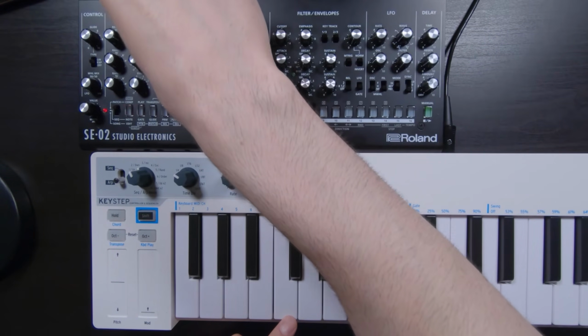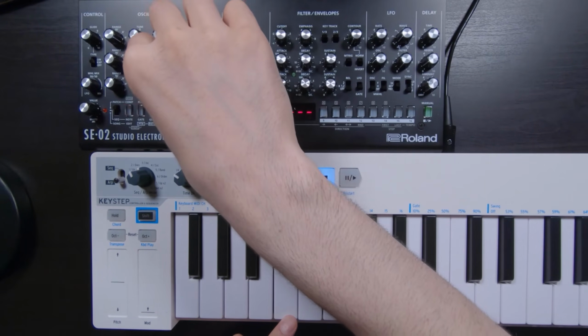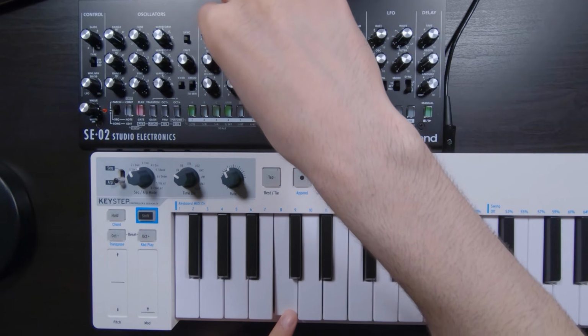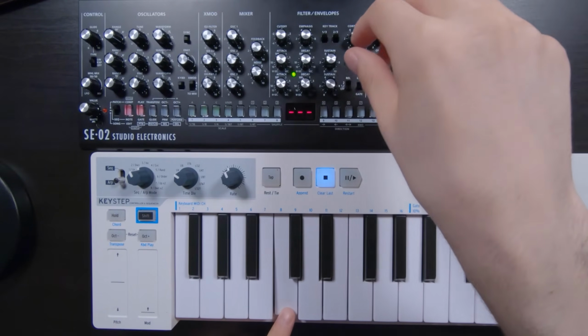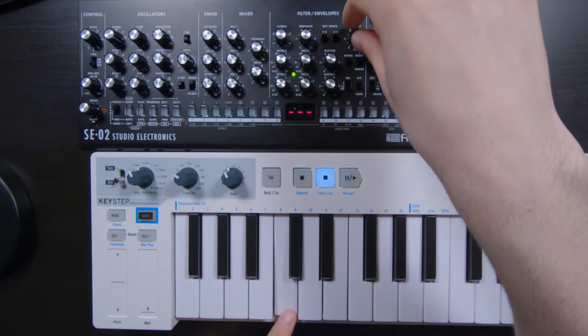Okay, I don't want a bright wave here. Let's do for all of them a triangle wave. Going to take the glide off. Okay.